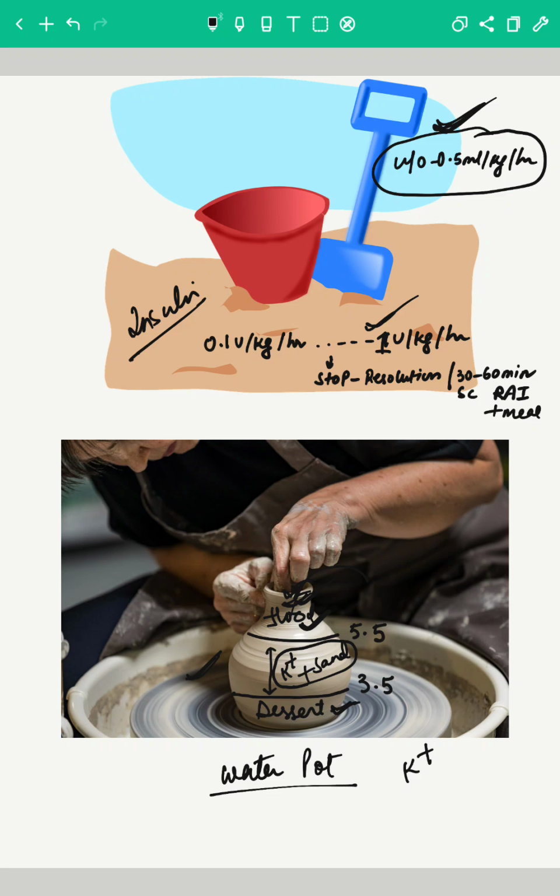Or if a patient who is recovering is given a rapid-acting insulin, a subcutaneous dose with a meal, then within half an hour to 1 hour of this dose, you have to stop IV insulin. Otherwise, the patient will get too much insulin and will end up in hypoglycemia.